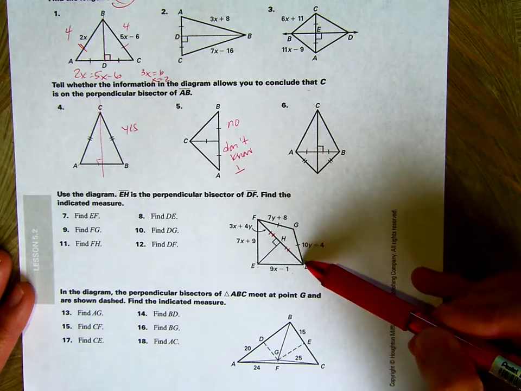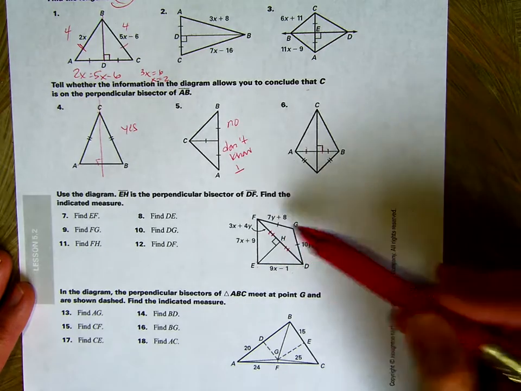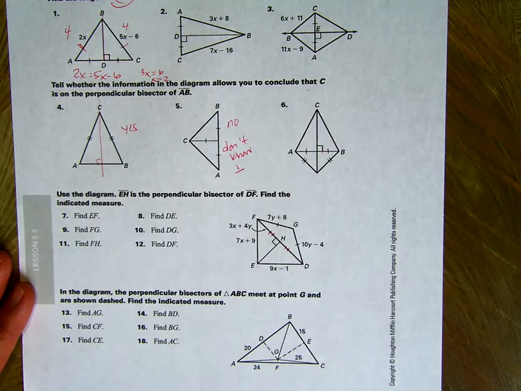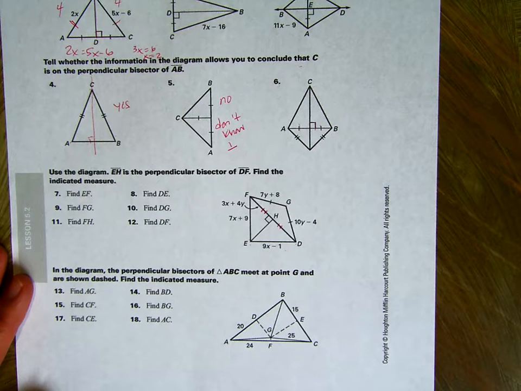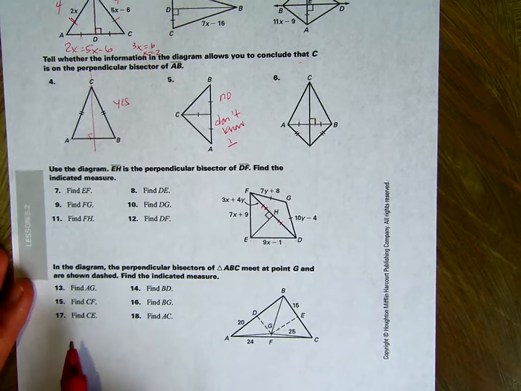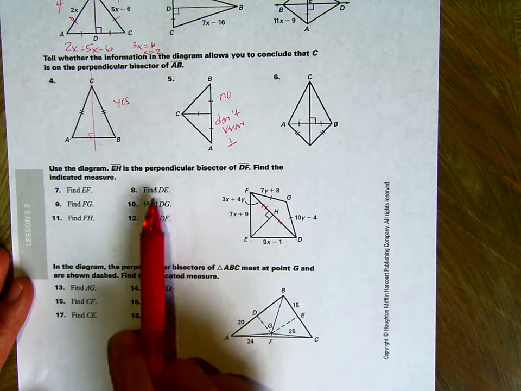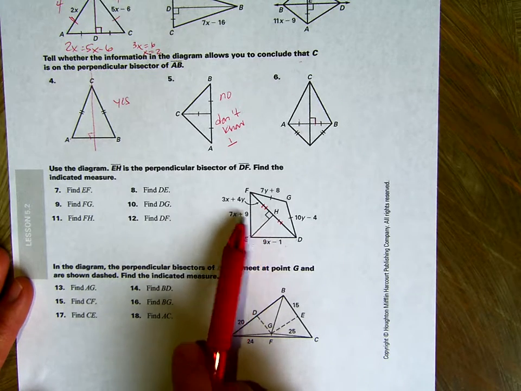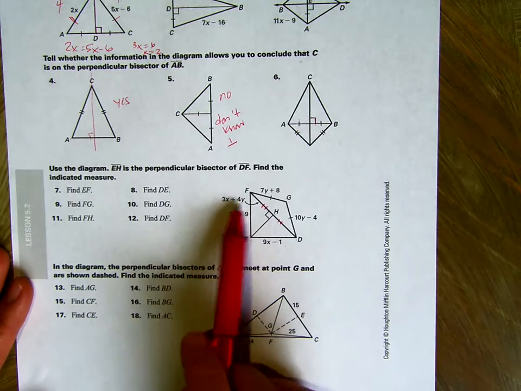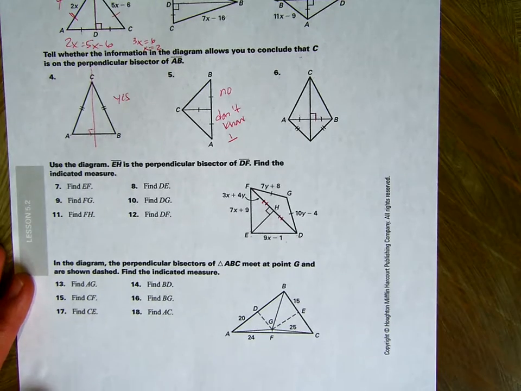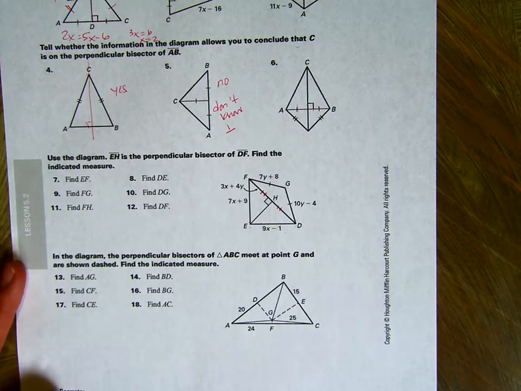Here I'm told that these two are congruent by the tick mark, so I can set them equal to each other and solve for y. So that's how you can go about doing those things. And then I'm assuming once you find x and y, you can plug those in to find FH. I'm not sure practice A is going to have anything that complicated.